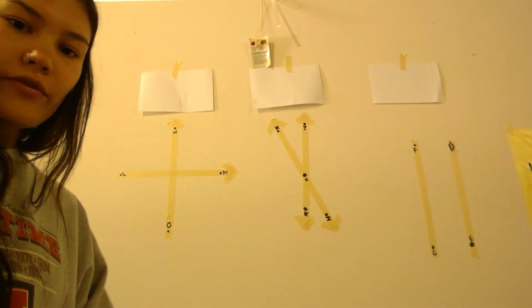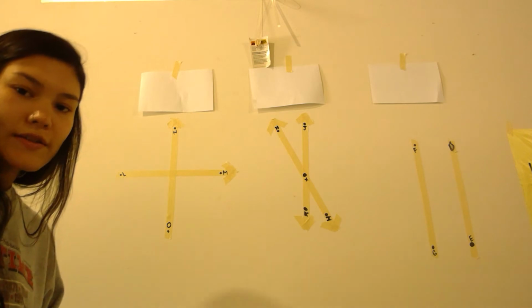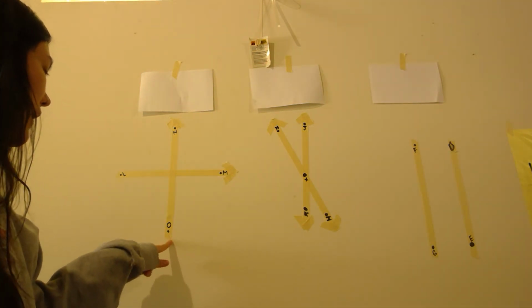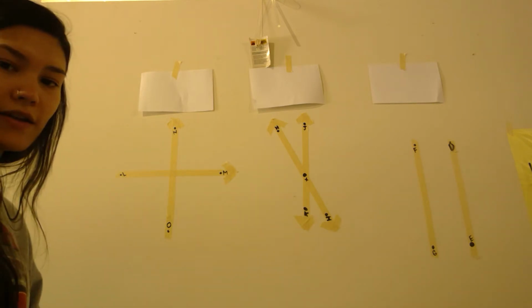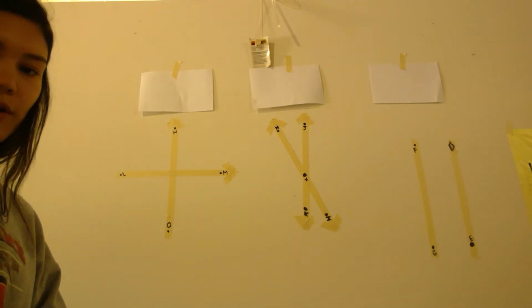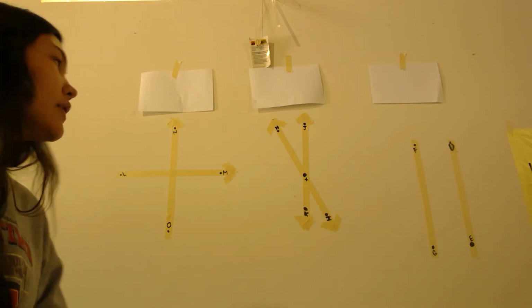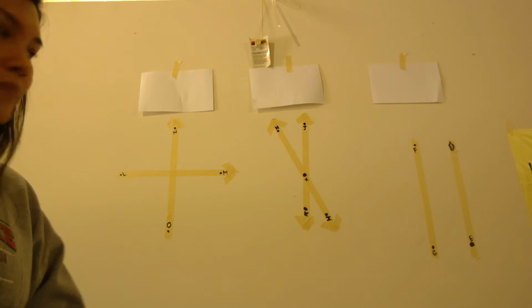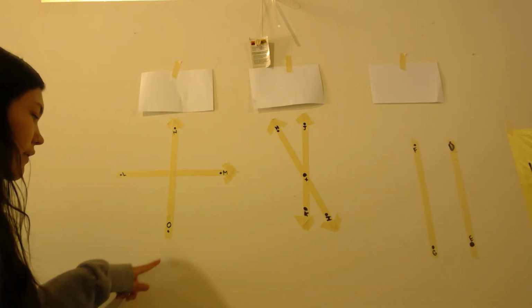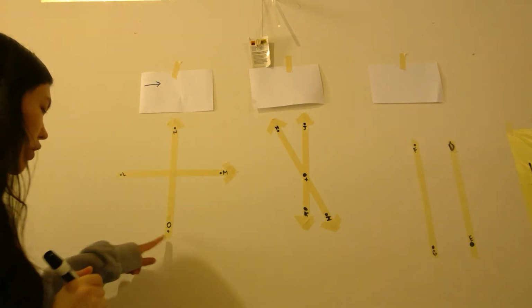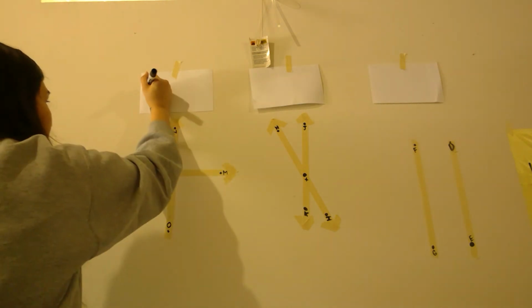So here we have 3 different types of lines. So first we're going to look at these. And notice that these aren't lines. They don't have arrows on both sides. So that means that these are rays. So when we are labeling them, you have to make sure that you write rays. Write the symbol for ray instead of lines. So here we have ray O-N.